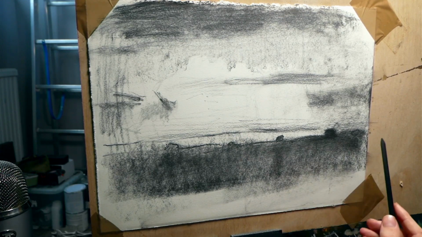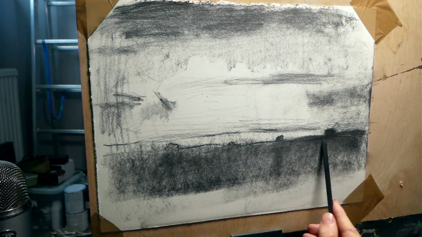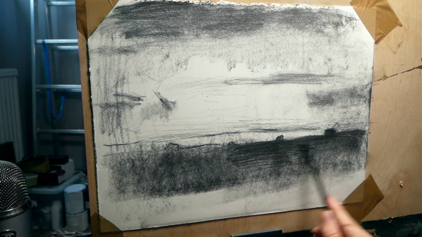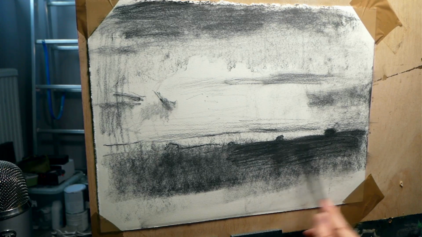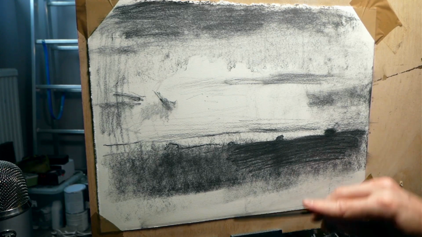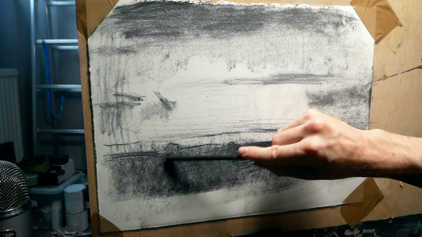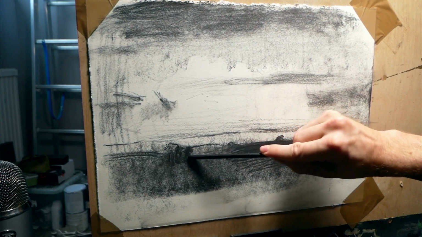In terms of relationships between the tones, I know that the part I want to be darkest is this landscape down below. The sky we want to glow out from that. So even though parts of the sky are quite dark, they never go as dark as this stuff down here.